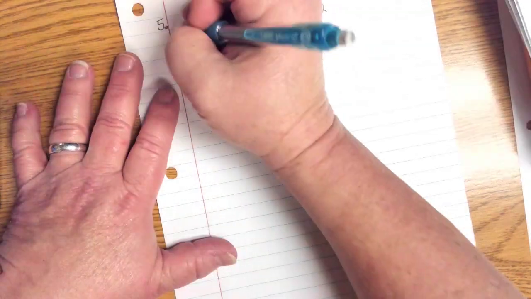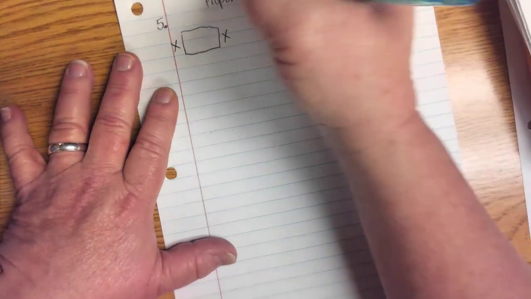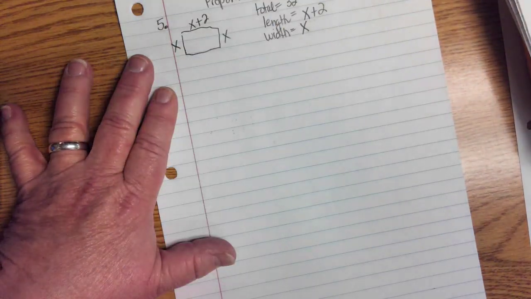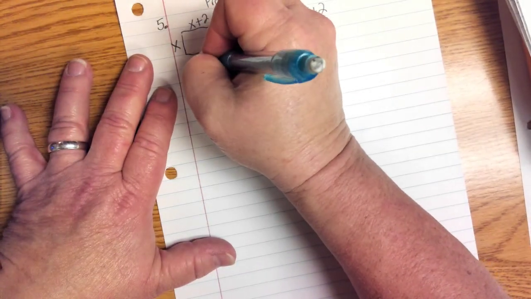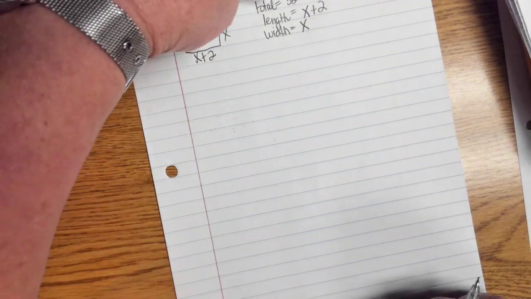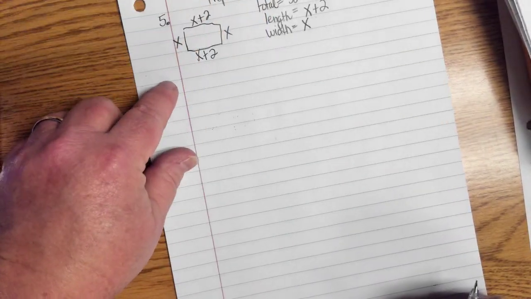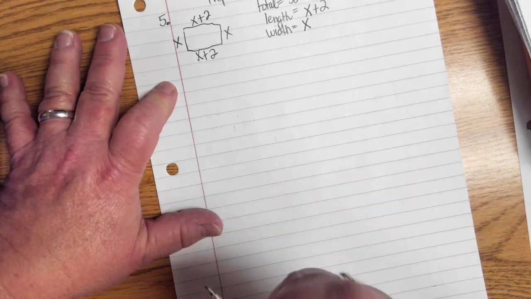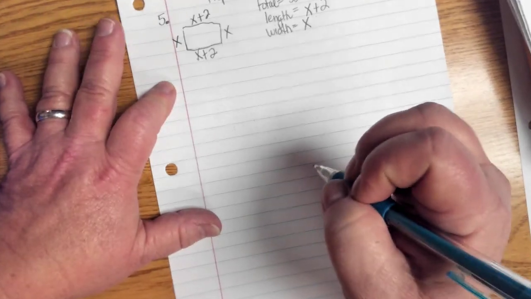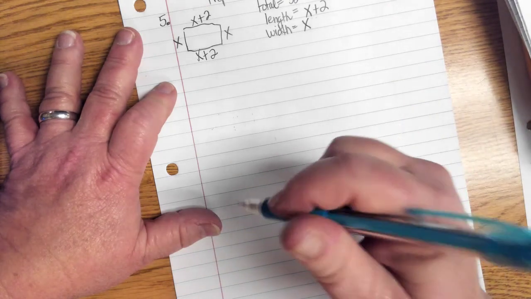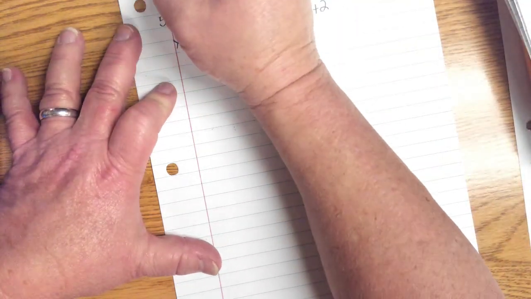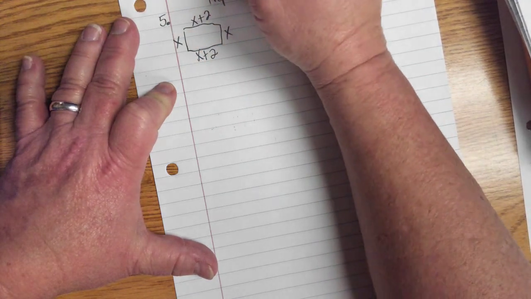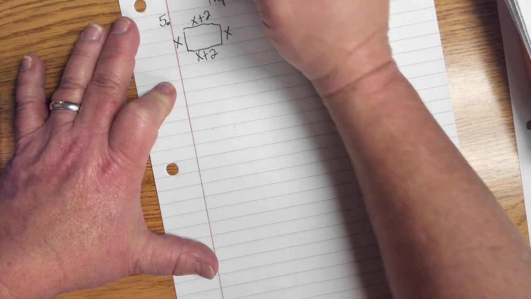Then I'm going to come over here and label, because this is some of the problem for some of you, not all of you: you didn't take into account that this total included 4 different sides. So you could have written this as 2 times x plus, because remember the old formula, 2 times your width plus 2 times your length equals the perimeter of a rectangle.